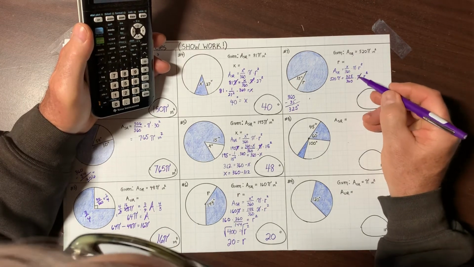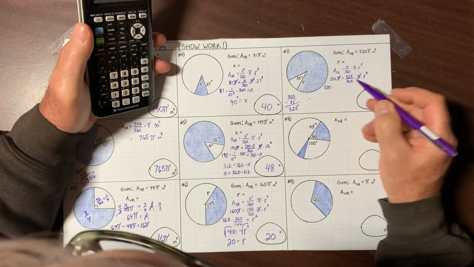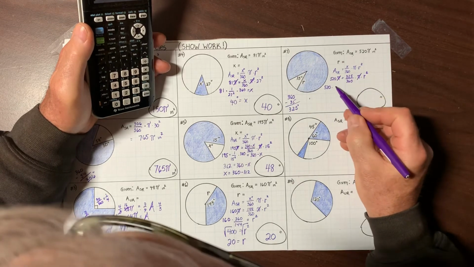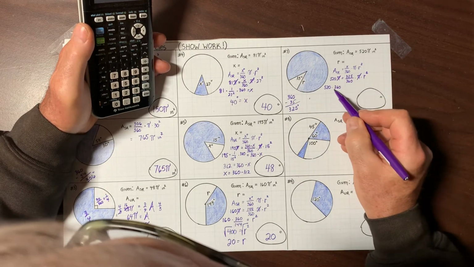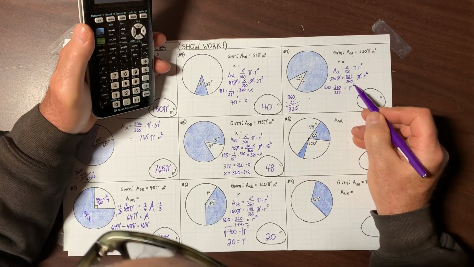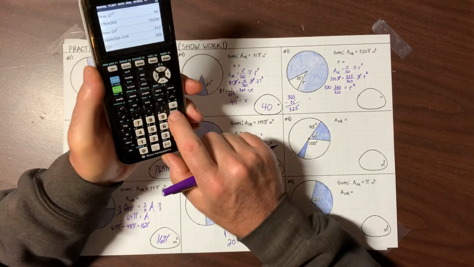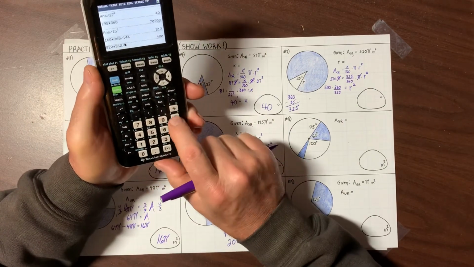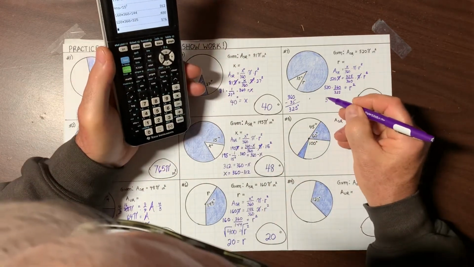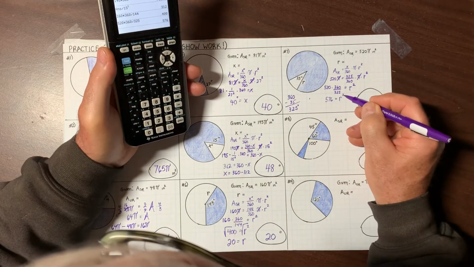Solving, the pi's cancel. I'm going to write down this 520. To eliminate the fraction here, I'll multiply by its reciprocal, which would be 360 over 325. And that would isolate the r squared. Doing the calculation, I'm doing 520 times 360 divided by 325, and I'm coming up with 576 is equal to r squared.